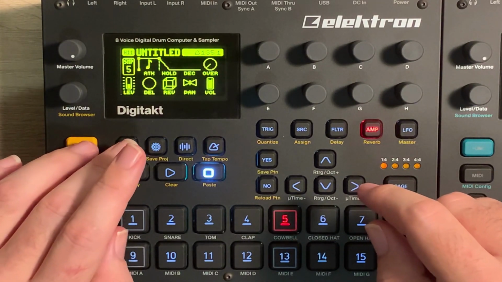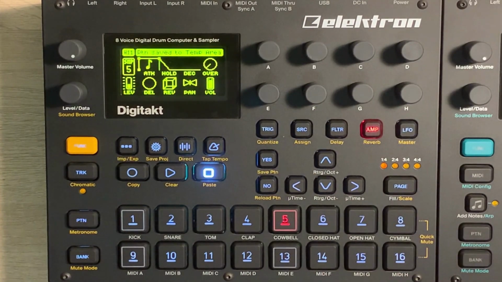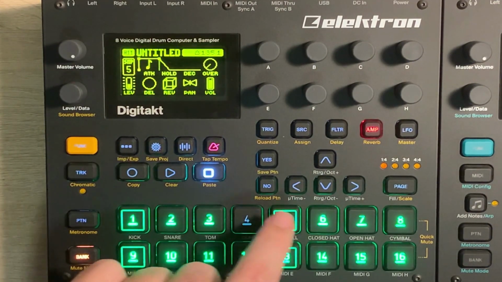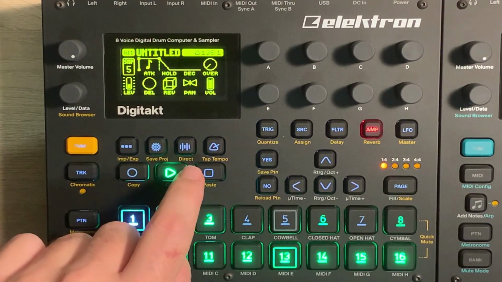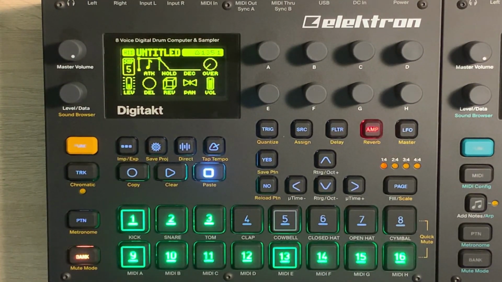First of all, let me just function yes. Save the pattern. Okay, go to the mute mode. Okay, just have that unmuted, and let's bring in some stuff and make it a little jam, and that'll be all for today. Here we go.